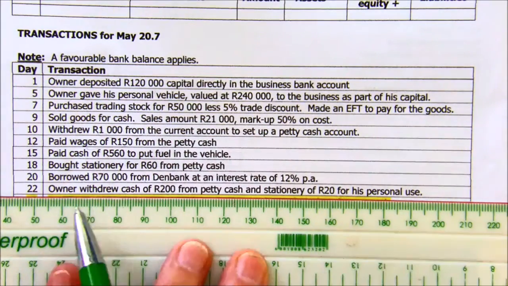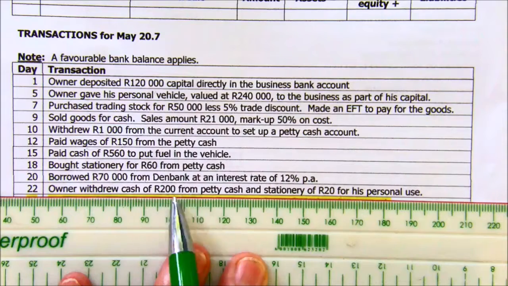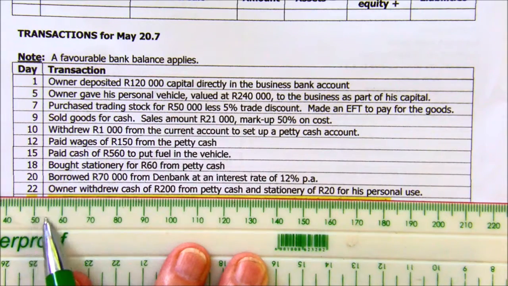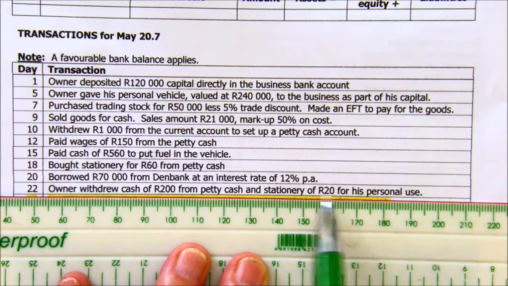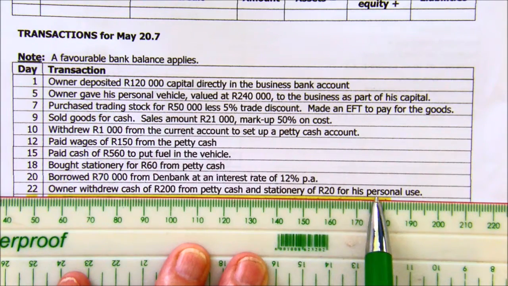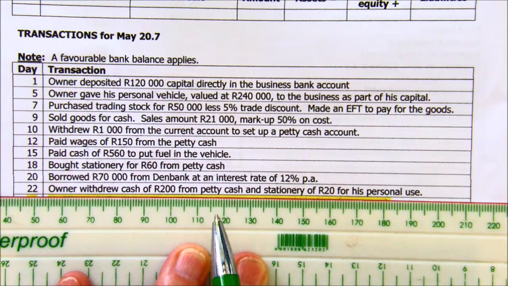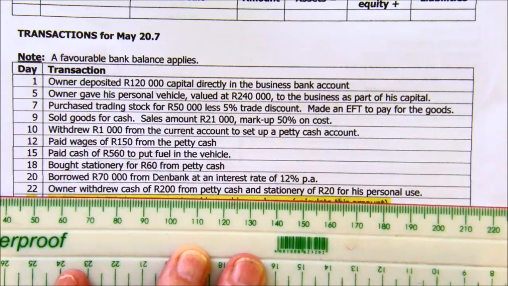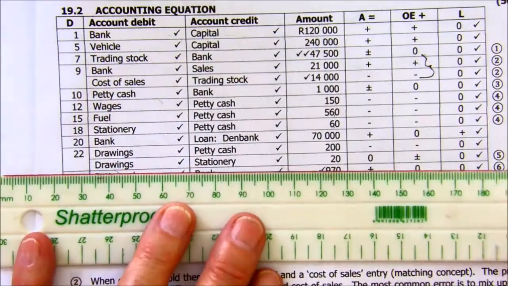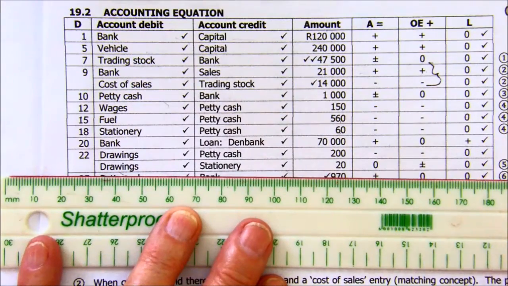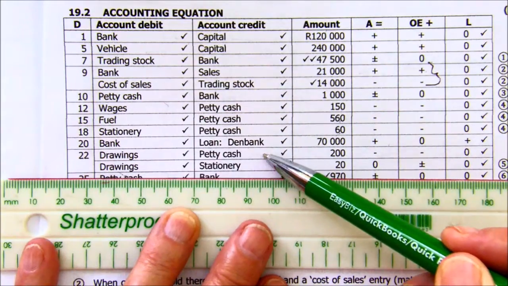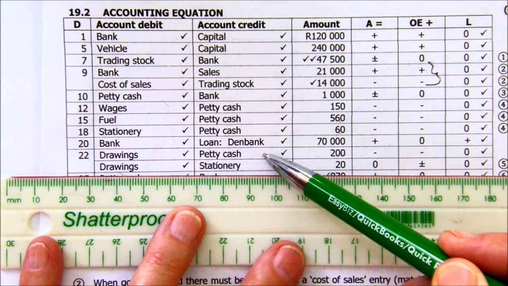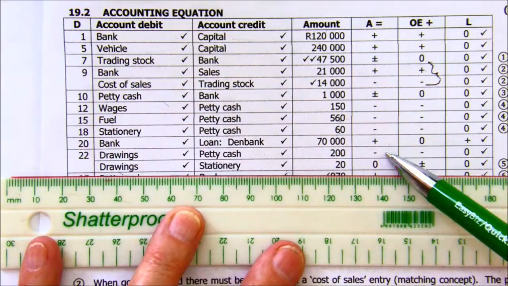Now, looking at drawings over here, the owner withdrew cash from petty cash. Now, if he's drawing for his own use, and secondly, he's taking stationery for his own use. So we know that anything involving his own use, the business entity rule says you've got to keep it separate from the business. It goes to a drawings account. Now, drawings is debited, your Dexel rule. So you're going to have two different drawings. The one is taking petty cash. Now petty cash is money, so your actual asset is going down.